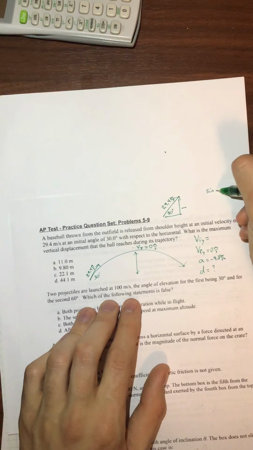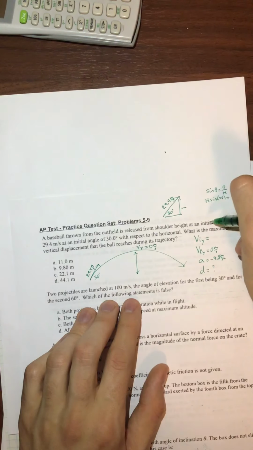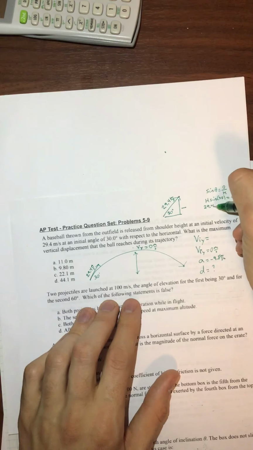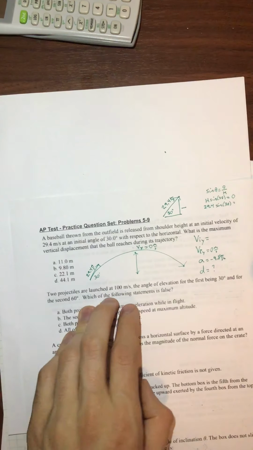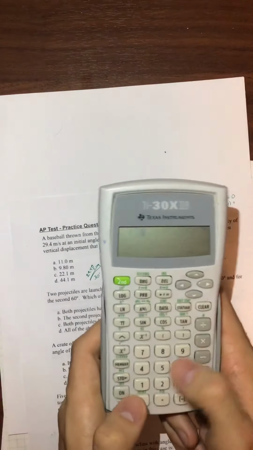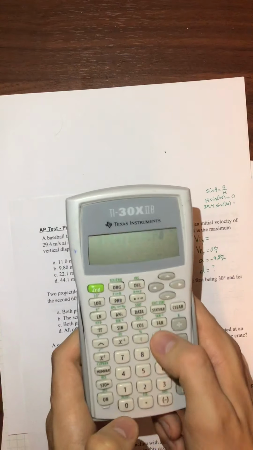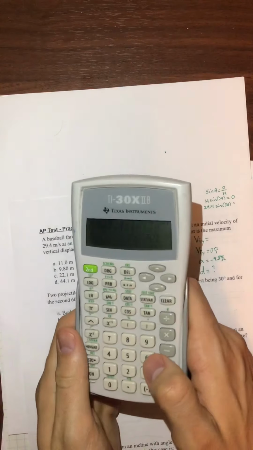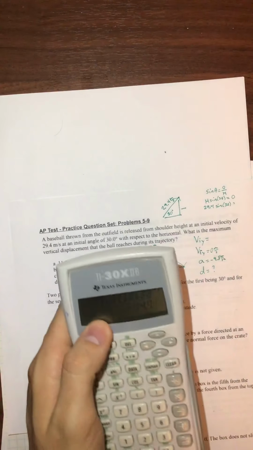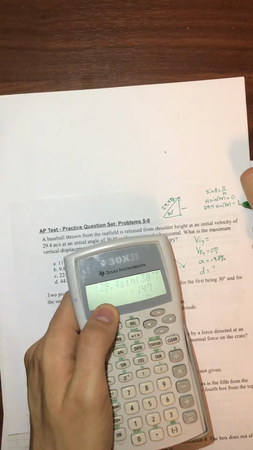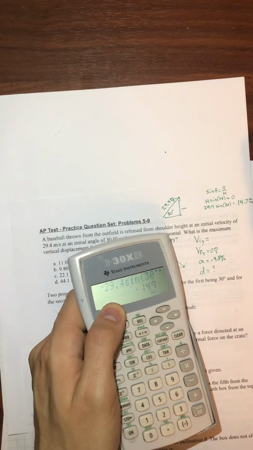So sine of theta equals O over H. Solving for O, we have hypotenuse sine of 30 degrees is equal to O. The hypotenuse is 29.4. So 29.4 times sine of 30 is going to give us our answer. 29.4 sine of 30, giving us negative. Oh, I accidentally plugged in a negative. 14.7 meters per second.